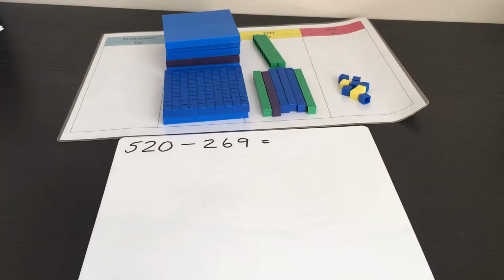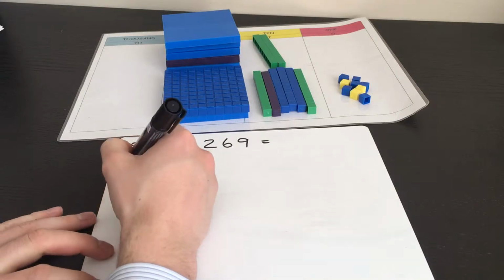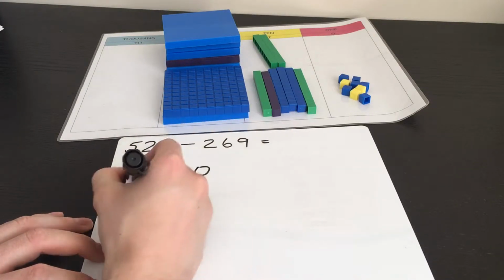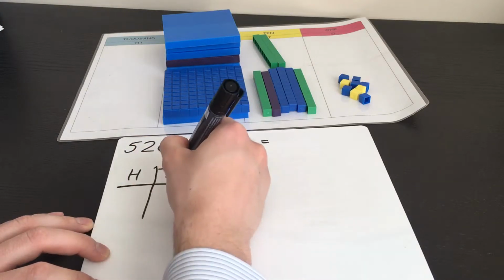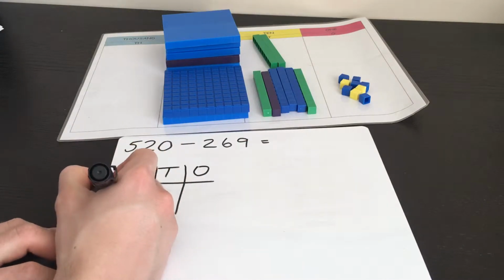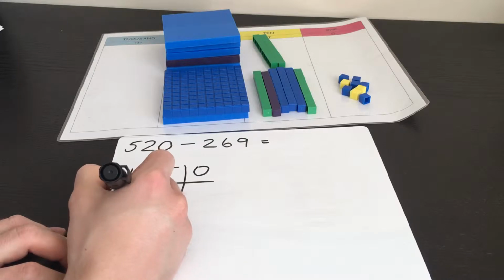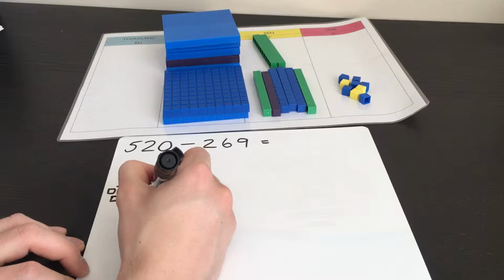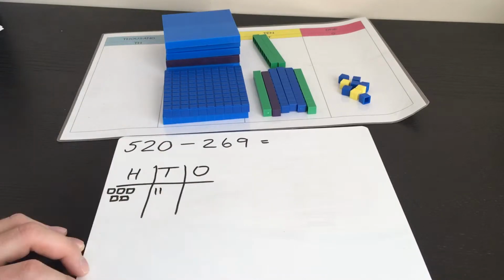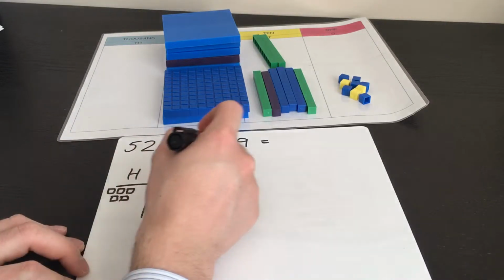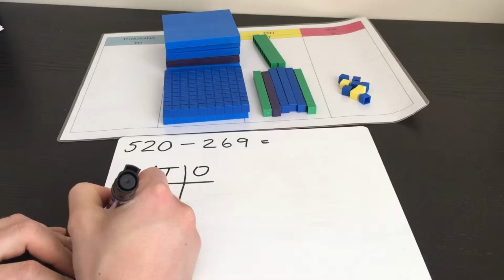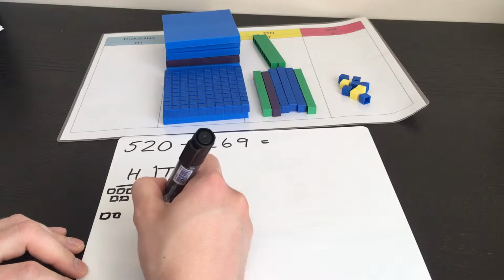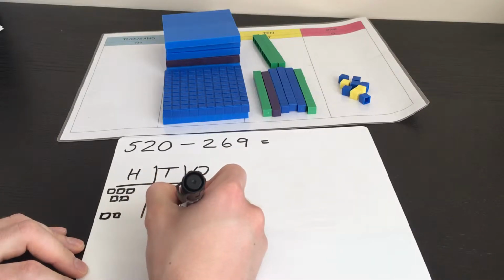So if I were to represent that using a pictorial representation, I would have hundreds, 10s and 1s, and I can build that into a table like so. For my hundreds, I would make squares, 1, 2, 3, 4, 5, and 2 10s using lines, and no 1s because there's a 0 in that column. For the second number, I would need 200, 2 squares, and 6 10s, and 9 1s.